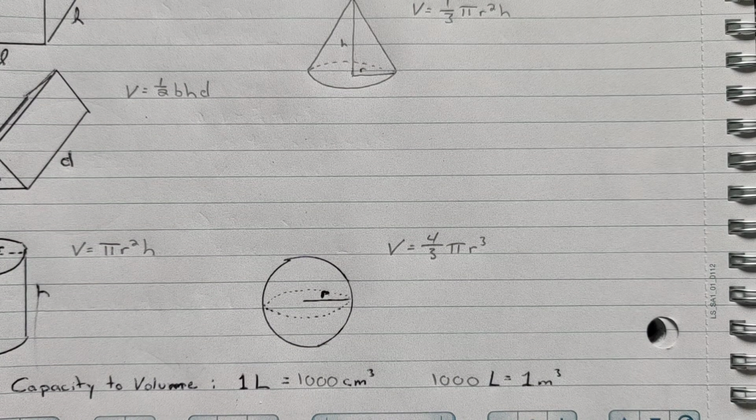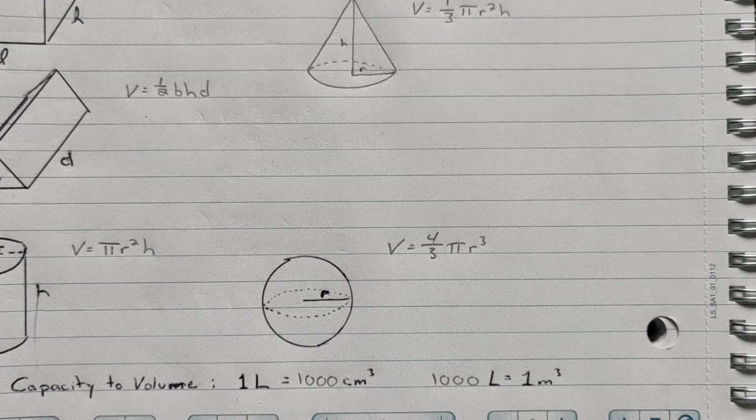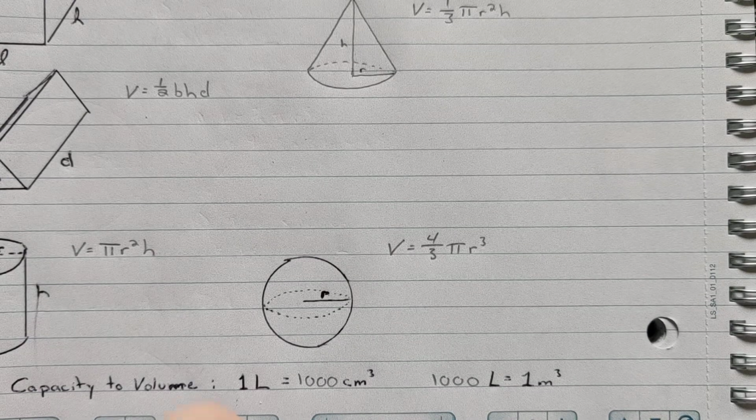So those are our key formulas. The one set of examples I'd like to do is just a quick little set of Pythagorean Theorem for you, because I know that one tends to be a little more complicated of all the formulas.